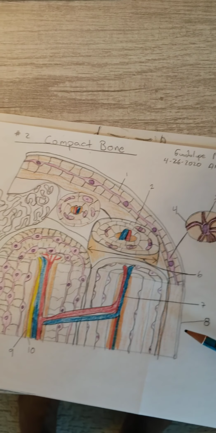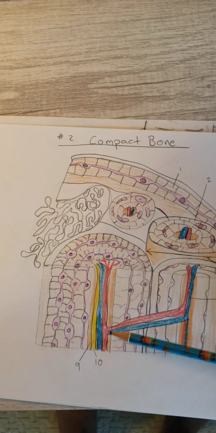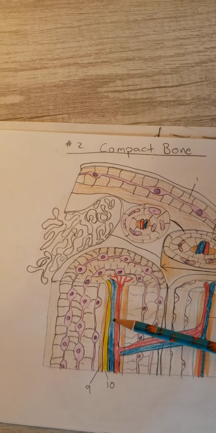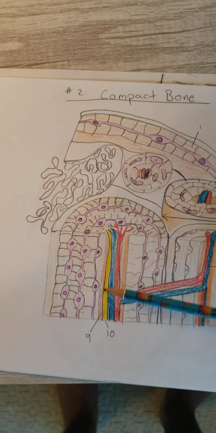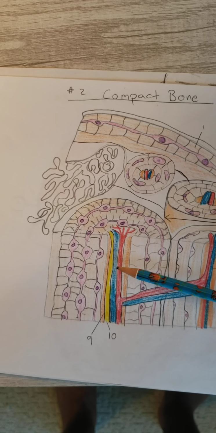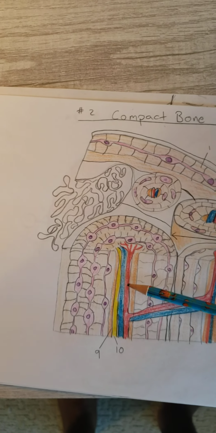Then number nine, right here, is the inside that contains the blood vessels and the nerve, depicted in yellow, number 10. All of number nine with the nerve and the blood vessels is the central canal. So those are all the parts of the compact bone.